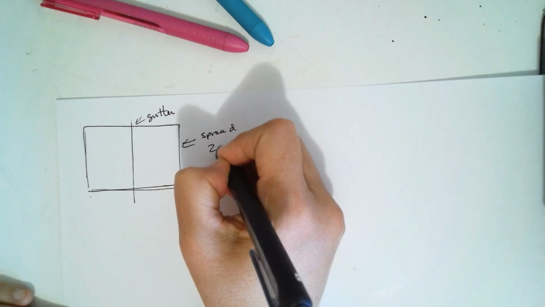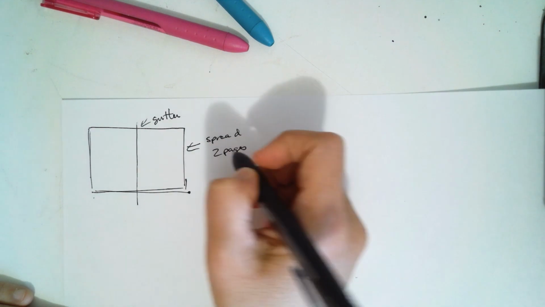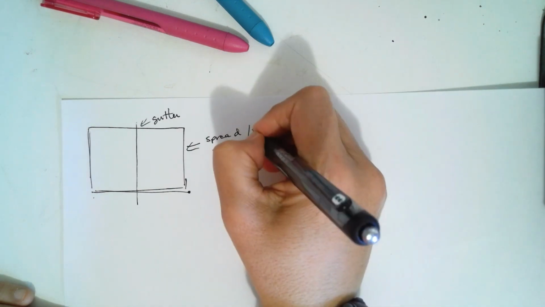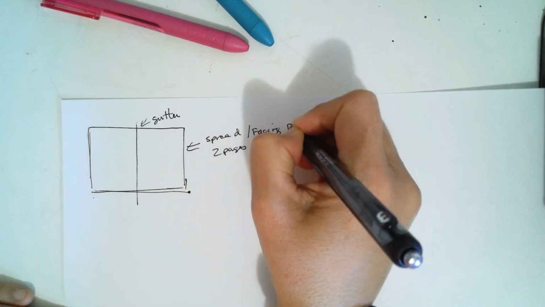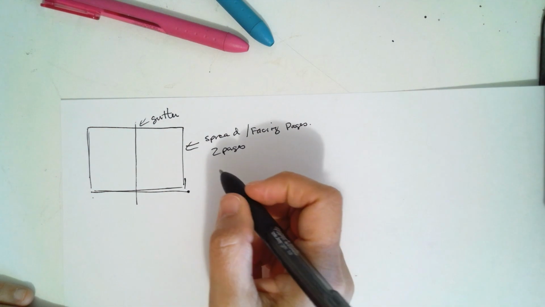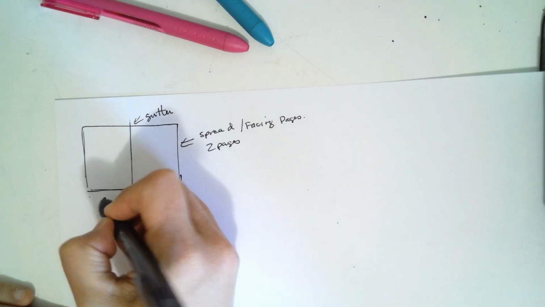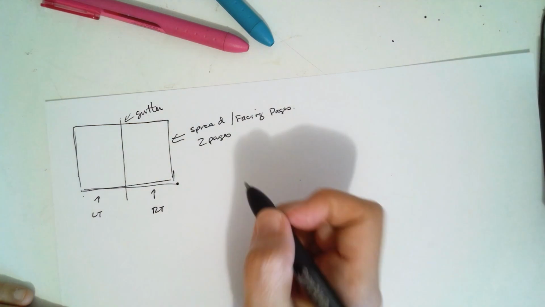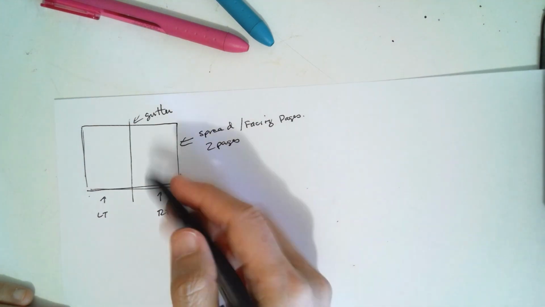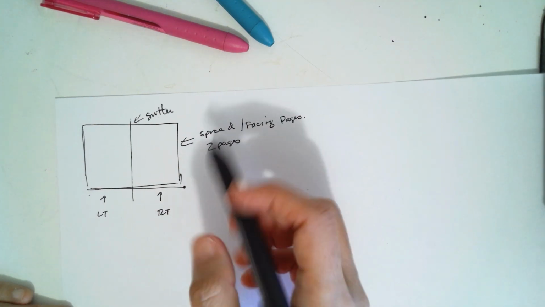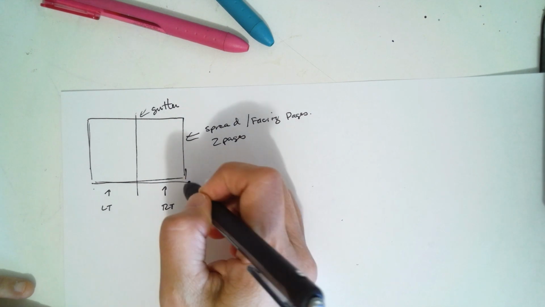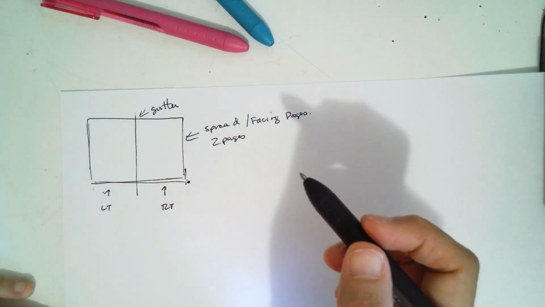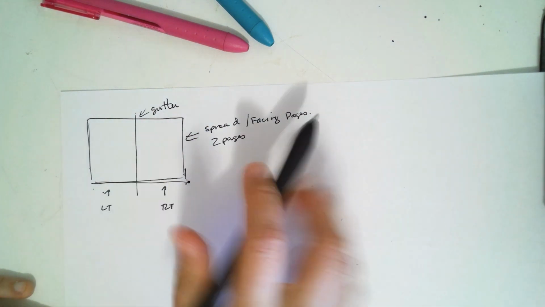We have two pages that are facing each other. Sometimes you might see them called facing pages. I forget, there are specific terms for the right and the left. They have fancy names, and I think they're Latin, but anyways, there's a right-hand and a left-hand page.